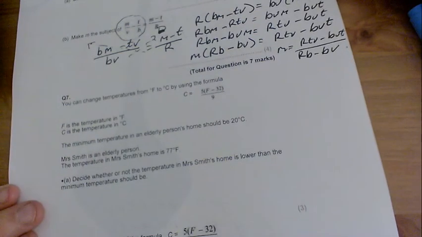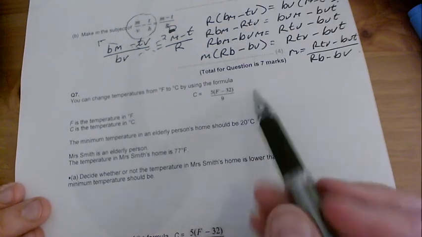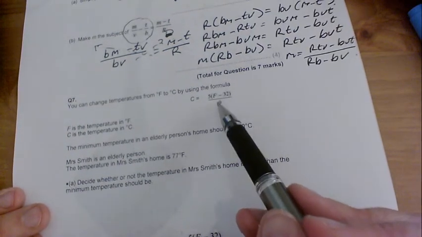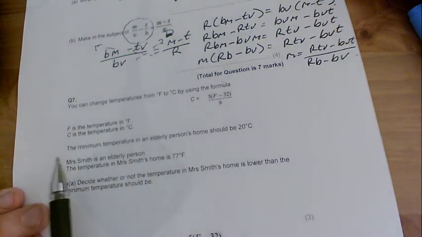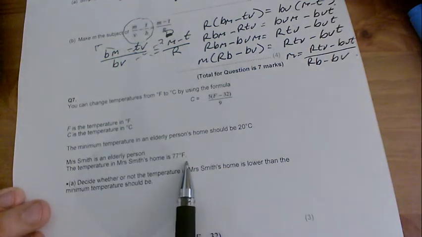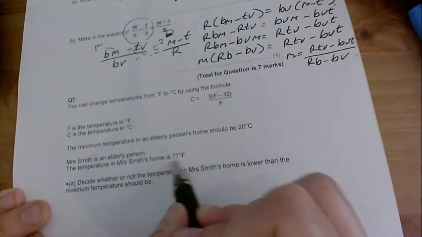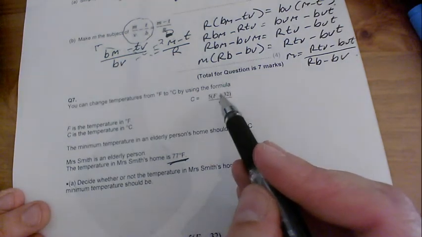Okay, question 7. This is a genuine formula, by the way, if you ever want to try and work out what Celsius and Fahrenheit is and compare them without using Google or Siri. The minimum temperature in an algae person should be 20 degrees. The algae person temperature in Mrs. Smith's home is 77. Whether or not it's lower, what we've got to do is convert it. So I'm going to use hers, 77 Fahrenheit, and find out what that is in Celsius.